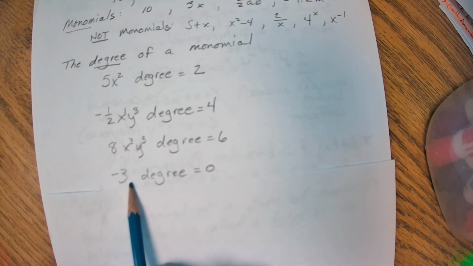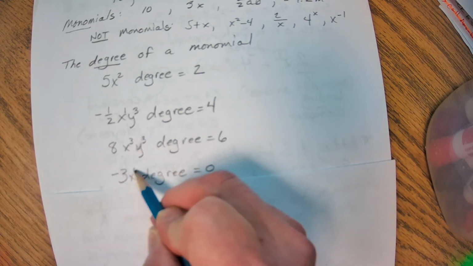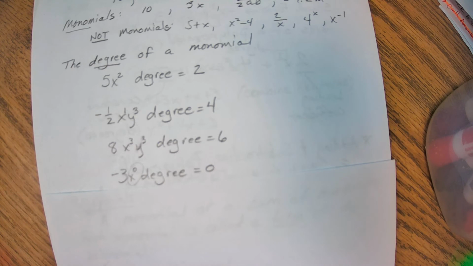And as we know, a constant term, this would be like negative 3 times x to the 0, right? Because we know that anything to the 0 power is equal to 1. So negative 3 is a constant, and all constants have a degree of 0.